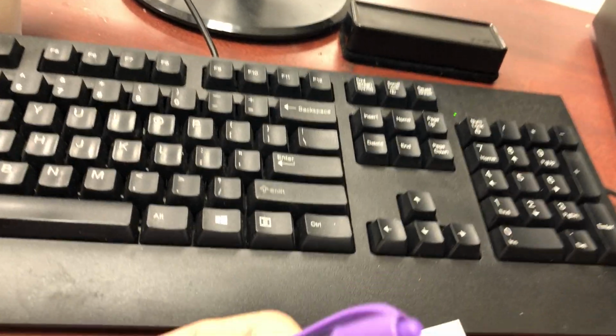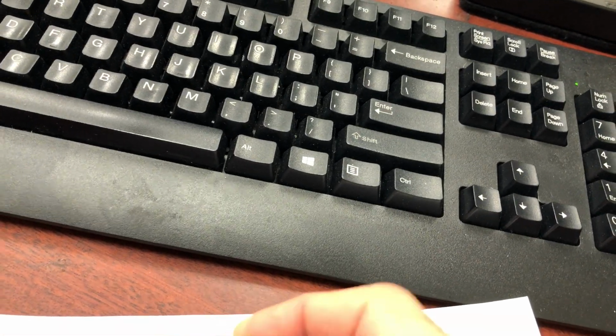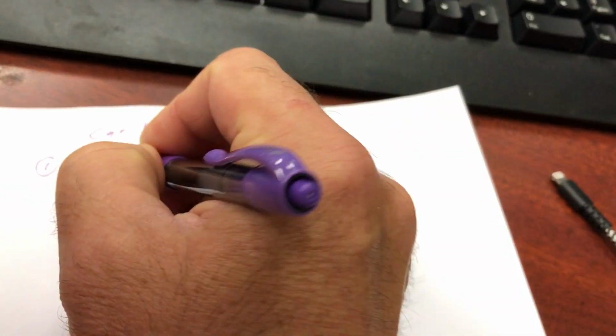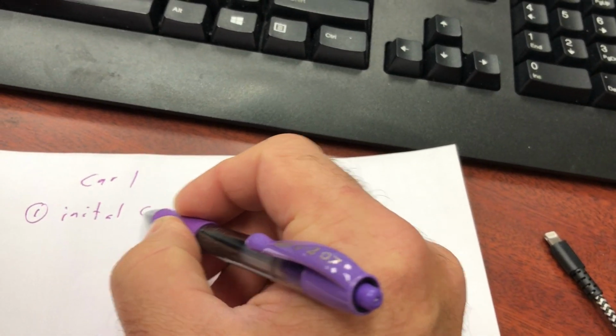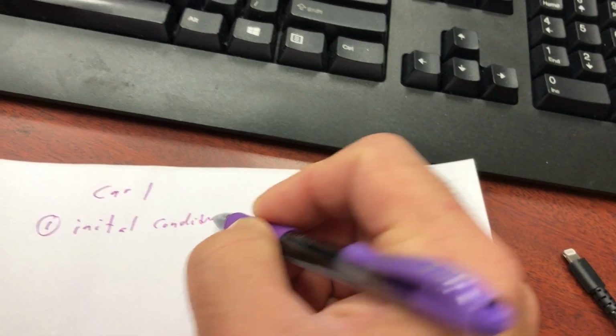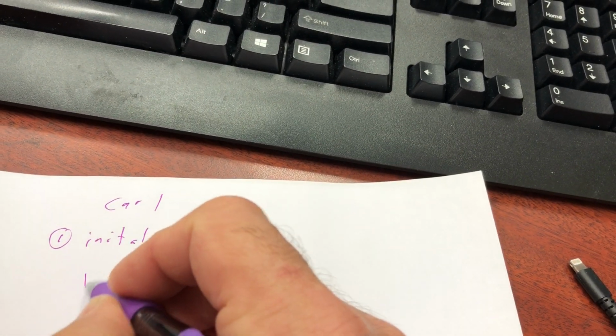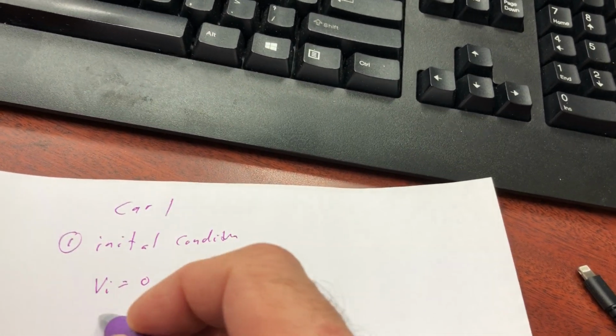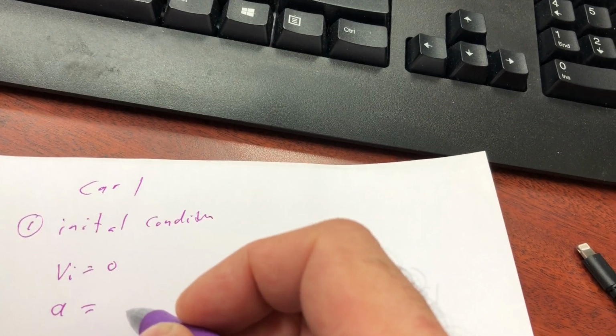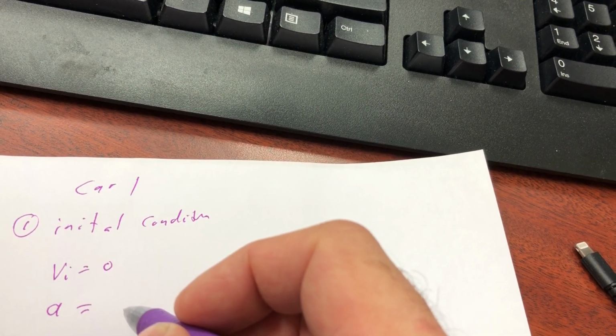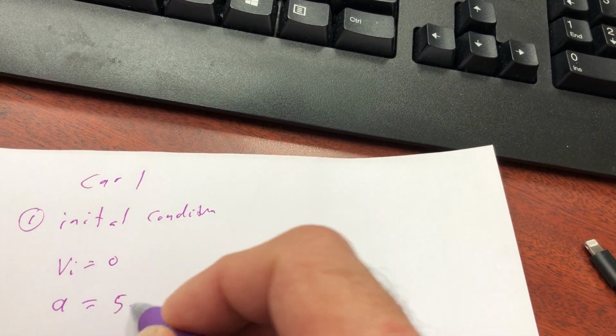There's really three parts to this problem. So car one, we have his initial condition. So what do we know? We know that he starts from rest, VI is 0. We know his acceleration is 5.8 meters per second squared.